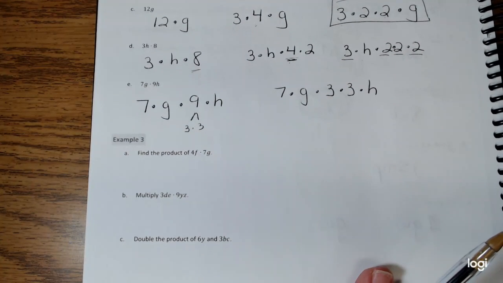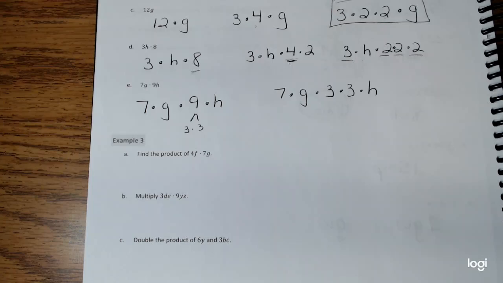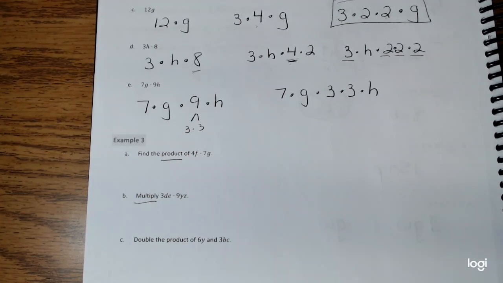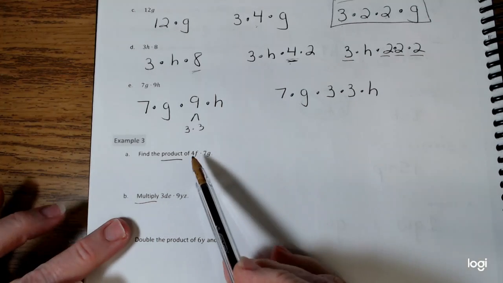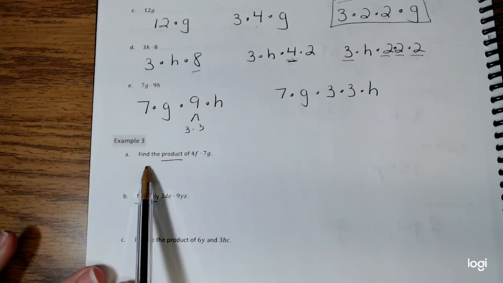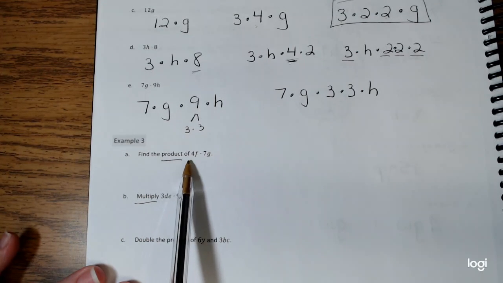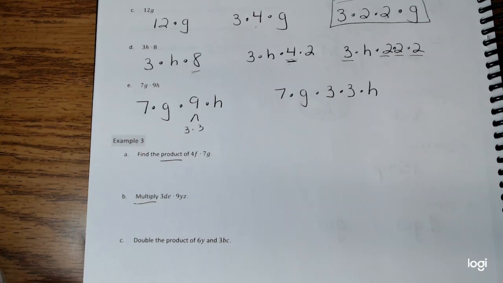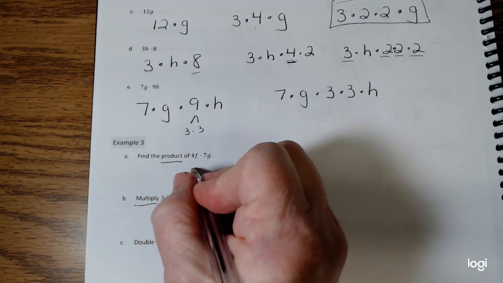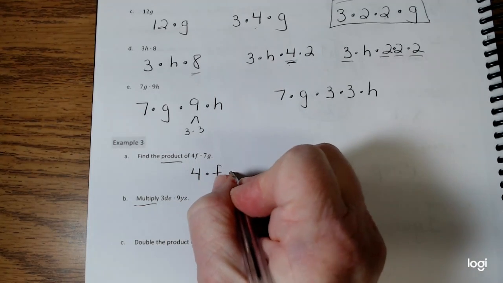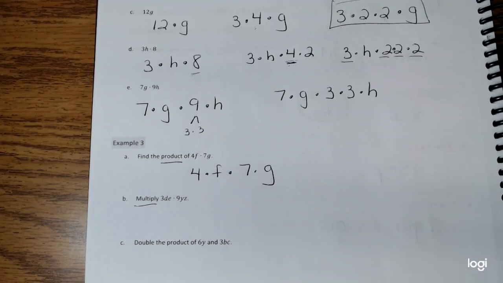Example C, we're not using the dot all the time. We're going to throw in the words product and multiply. When you hear the words product and multiply, obviously, we are going to continue doing multiplication. This one says find the product of 4F times 7G. Product means we want to find the answer to our multiplication problem. Well, let me rewrite this. I have 4 times F times 7 times G.